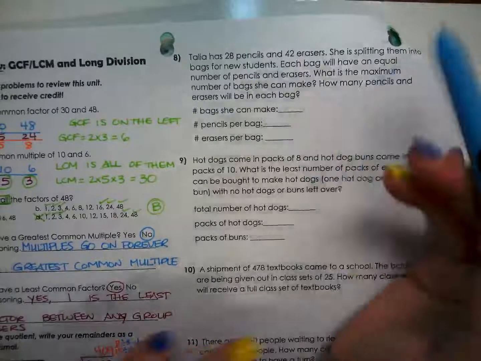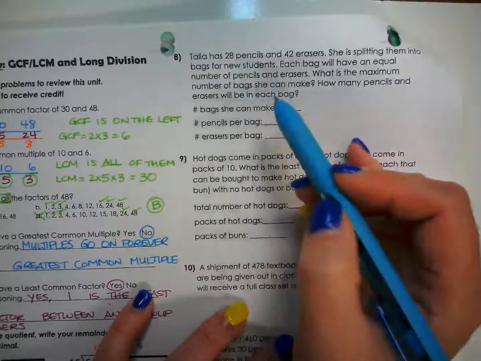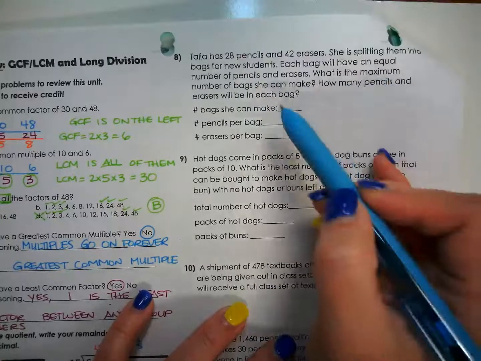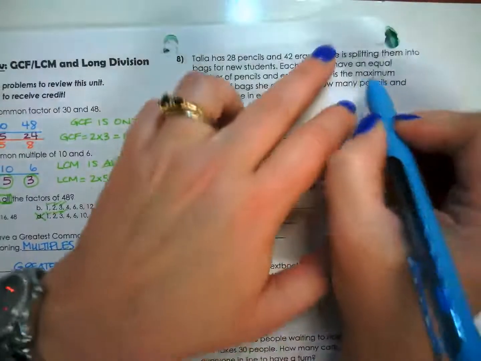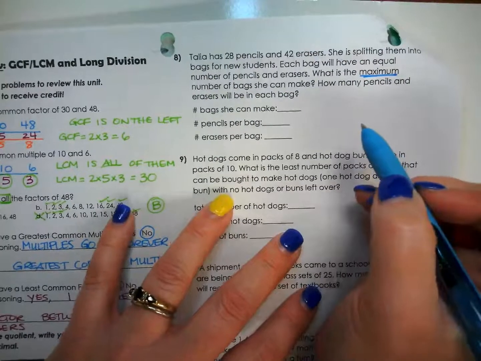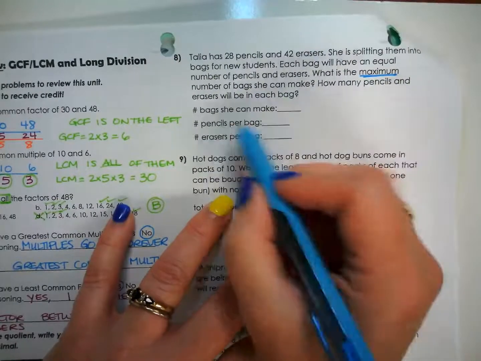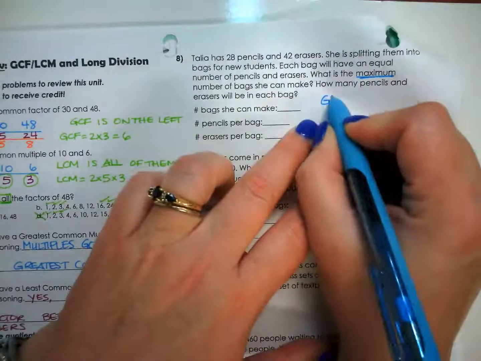Talia has 28 pencils and 42 erasers, and she's splitting them into bags for new students. Each bag will have an equal number of pencils and erasers. We want to know what the maximum, and that's the key word here, maximum, number of bags she can make, and how many pencils and erasers will be in each bag. So maximum means we're looking for greatest, which is GCF.